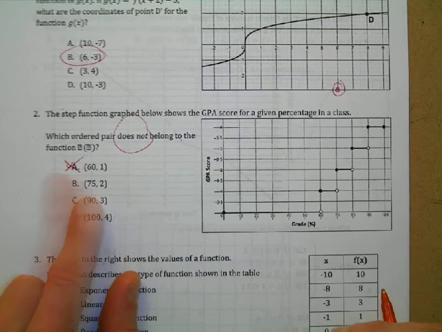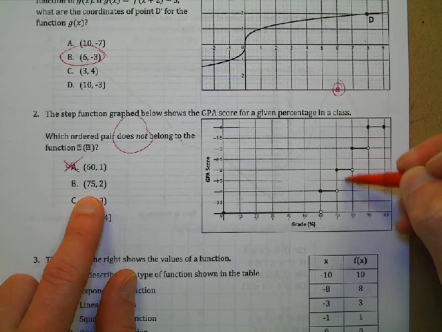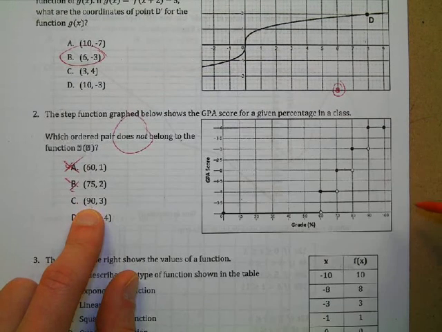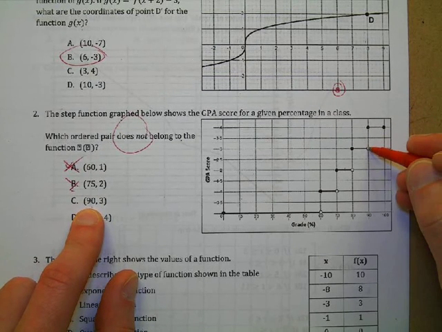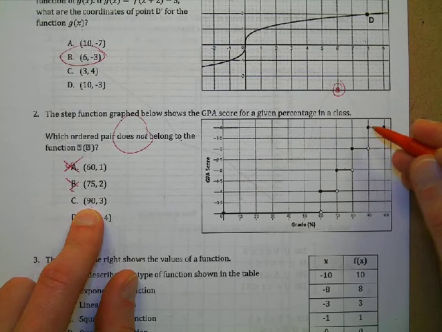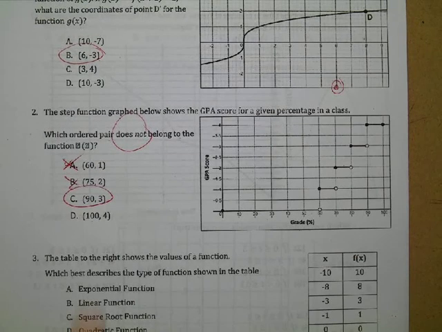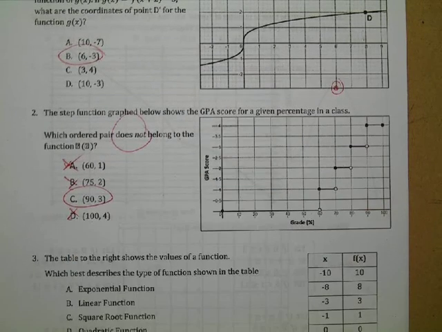Let's look at 75, 2. 75 would be halfway between 70 and 80. Does it go to a y value of 2? Yes, so not that one. C is 93. Here's 90. Oh, wait, there's a y value of 3. Does this point count? No, it's an open circle. We got to keep going. 90 is paired with 4. So this is the right answer. 100 is also paired with 4, right? 100, 4, you can see a solid dot there, so it's not that one either. Okay, questions on 1 or 2?